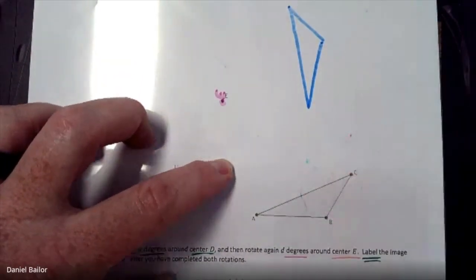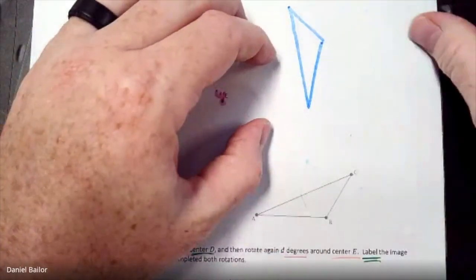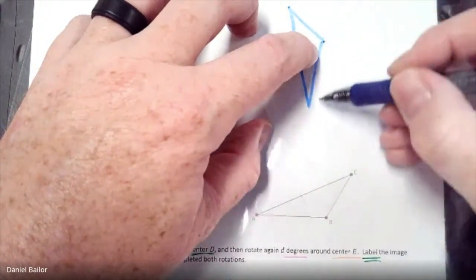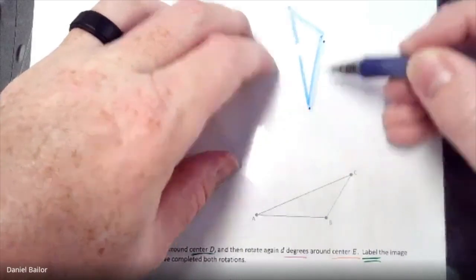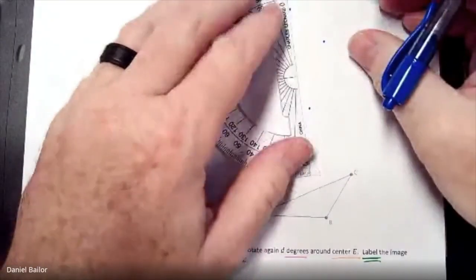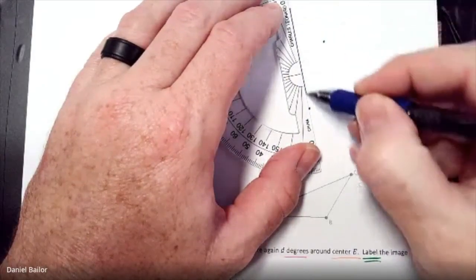Now I did the rotation around D, then I did the rotation around E. Now the last thing I do is label. So let me sneak my pen under the transparency, label the vertices of the triangle, and then move my transparency out of the way, get my straight edge, and connect my dots so I can see what my image looks like.